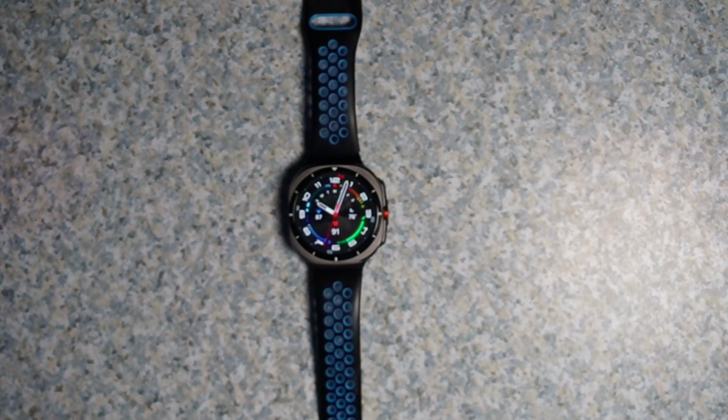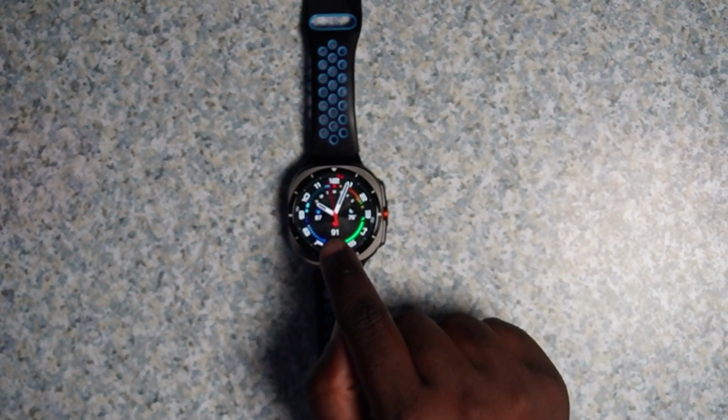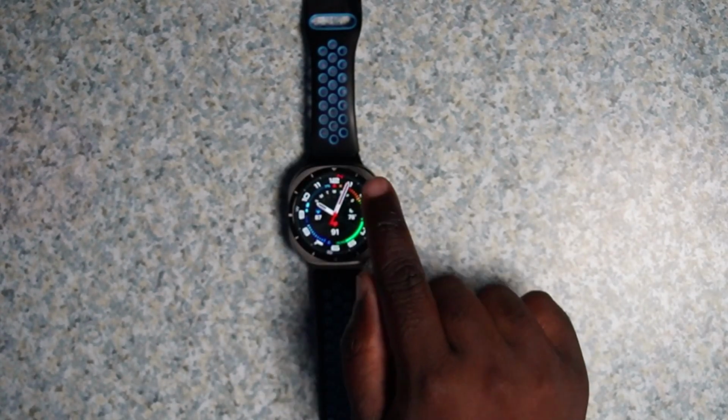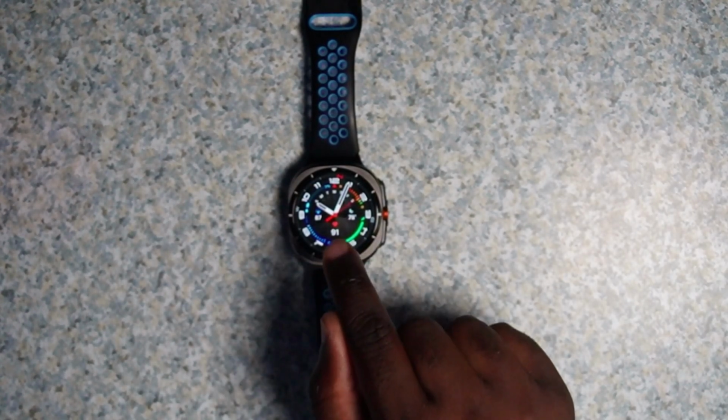Alright guys, first things first, let's start off with the user interface. Now, there are 3 topics I'm going to cover about the user interface. Number one, going from left to right, number two, going from right to left, and swiping from the bottom to the top. Left to the right is notifications, right to the left is your tiles, and swiping up is going to be your app drawer. Those actions haven't changed at all, as well as your clock face. So whatever clock face you customized or downloaded from the Play Store is going to be on your watch. So let's demonstrate that real quick.